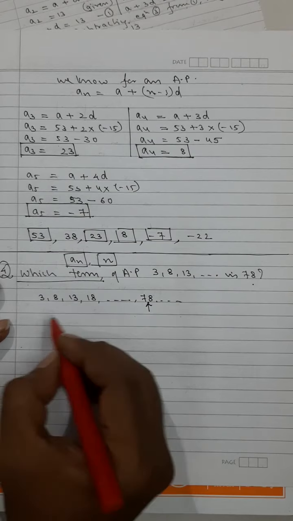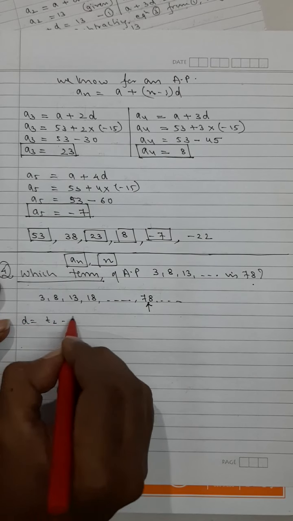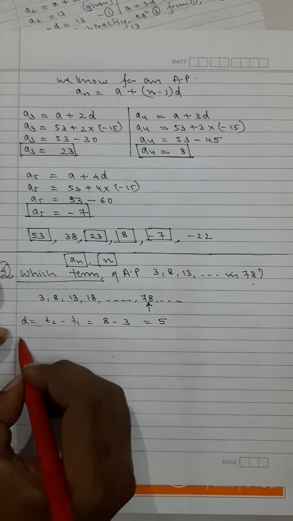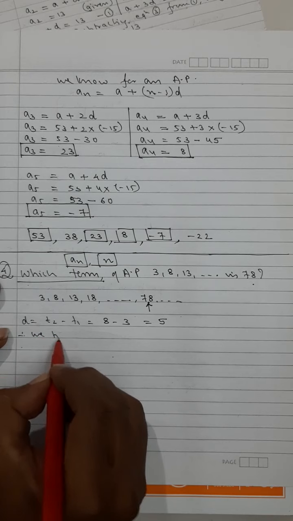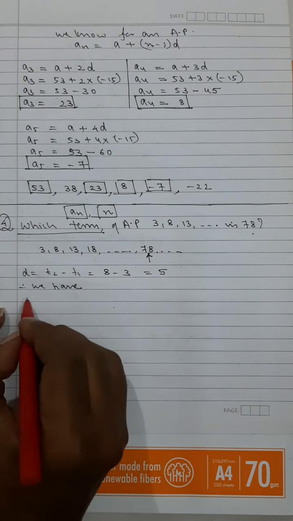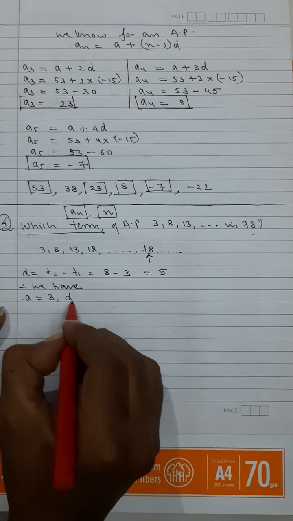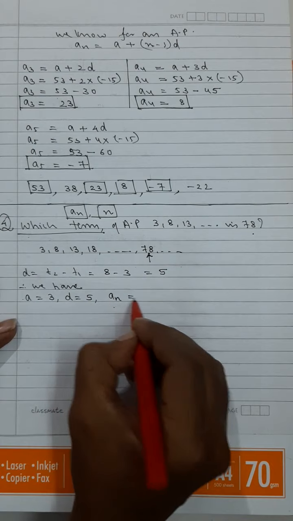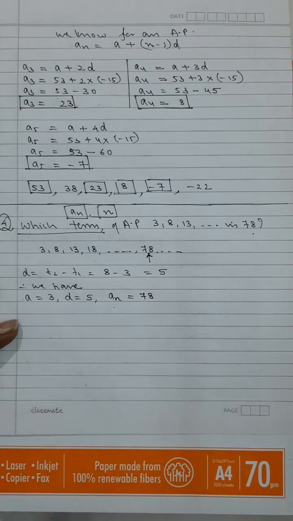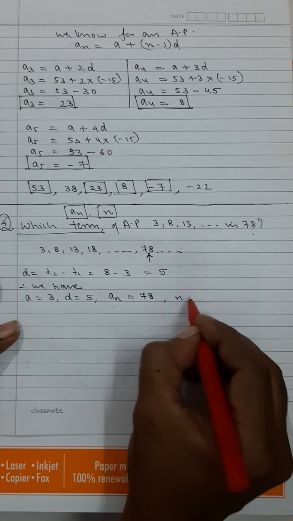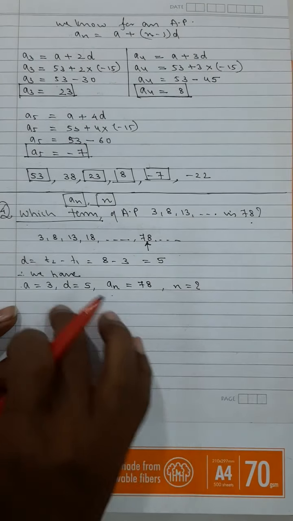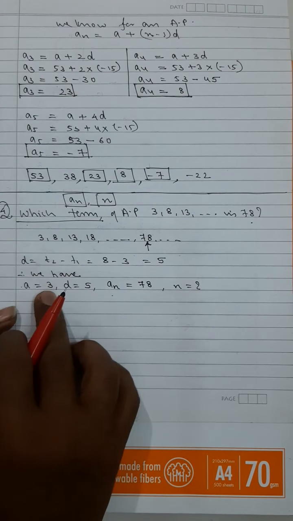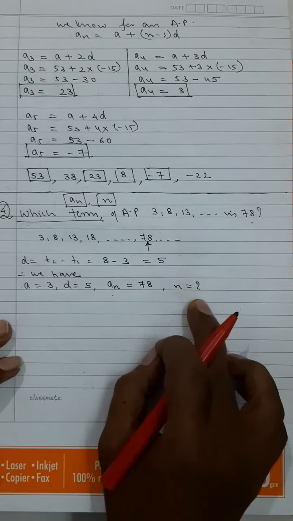So D is equal to T2 minus T1 is equal to 8 minus 3 is equal to 5. Therefore A is equal to 3, D is equal to 5, and this, whatever it is, we don't know which place it is, AN, but that is equal to 78, and then we have to find N. Simple. This is what you have to understand. Your challenge is how much you understand what is given to you and what is asked.